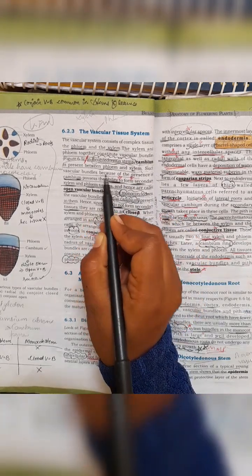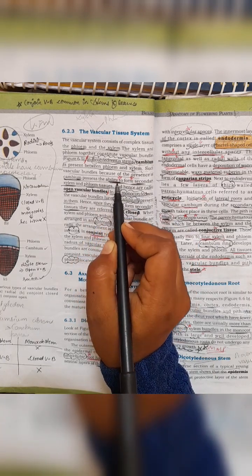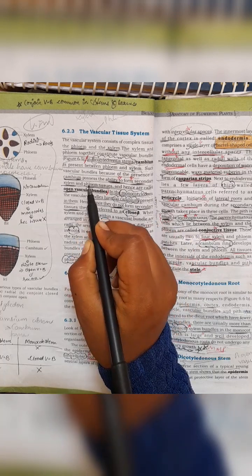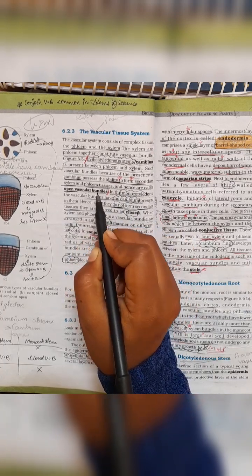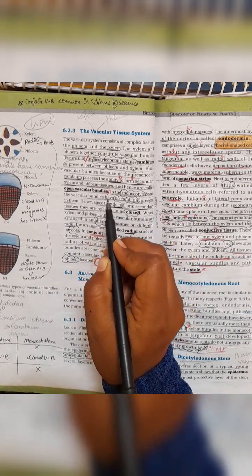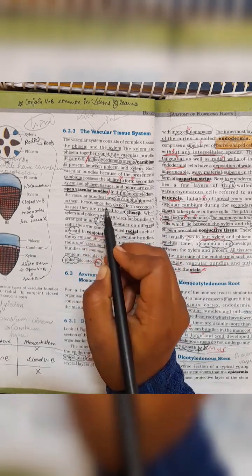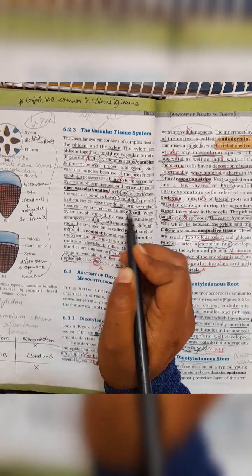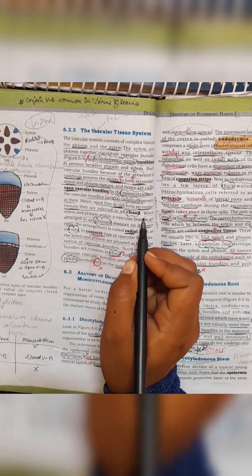Such vascular bundles, because of the presence of cambium, possess the ability to form secondary xylem and phloem tissues and hence are called open vascular bundles. In monocotyledons, the vascular bundles have no cambium present in them. Hence, since they do not form secondary tissues, they are referred to as closed.